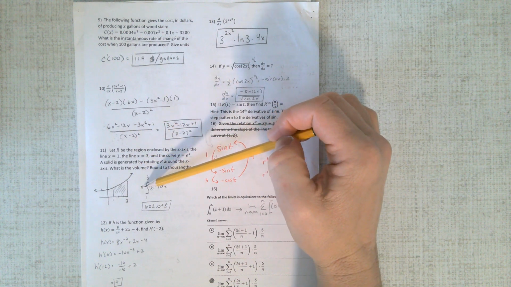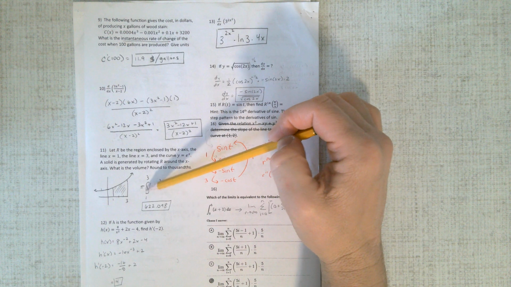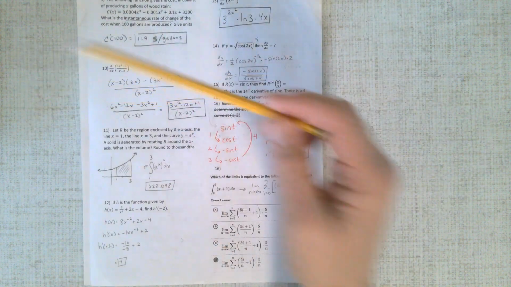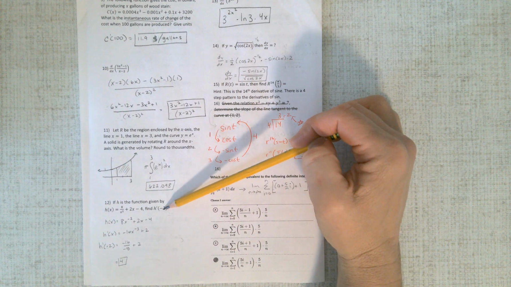This is a disk method because it's touching right there. Pi r squared, 1 to 3. We have a function. Take the derivative, plug in -2.